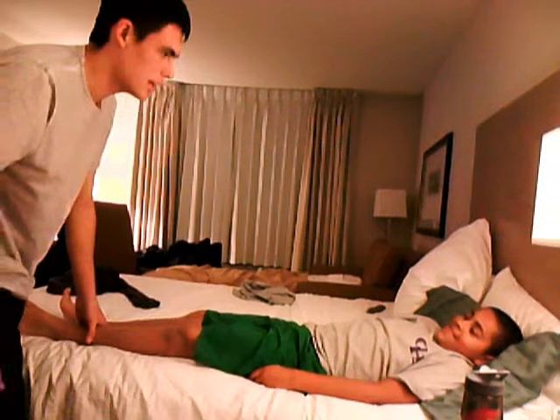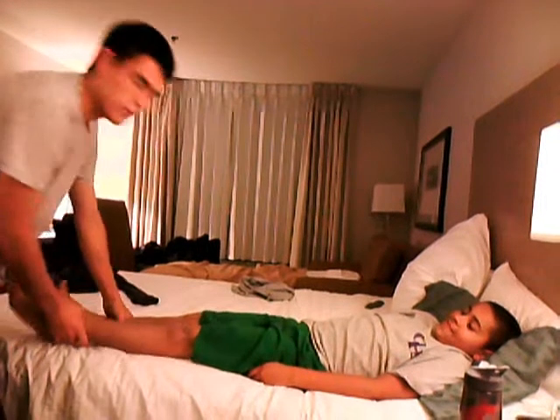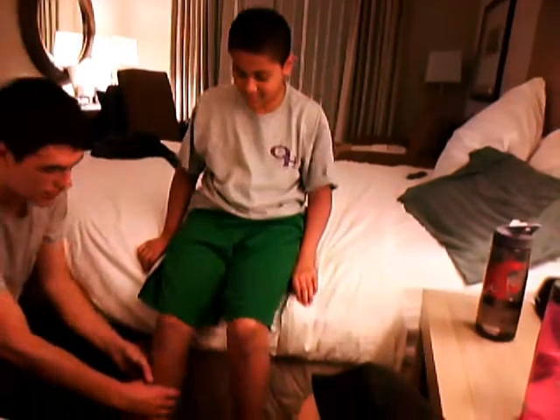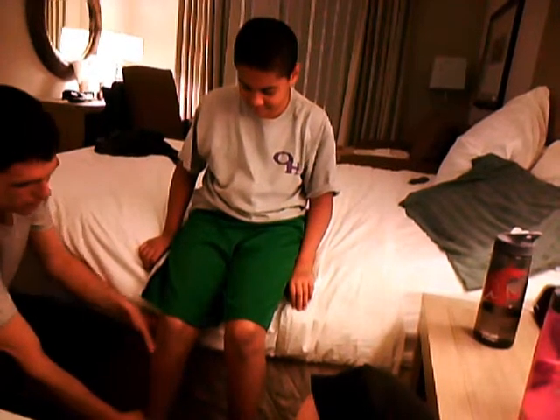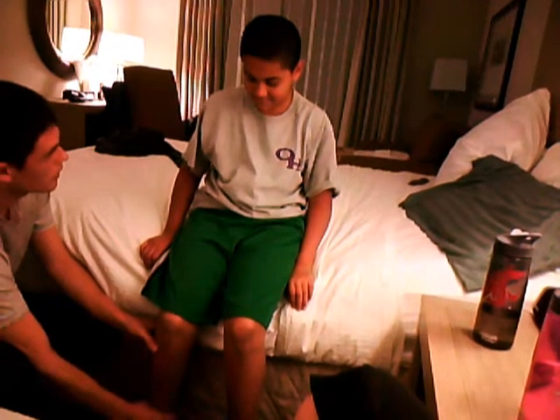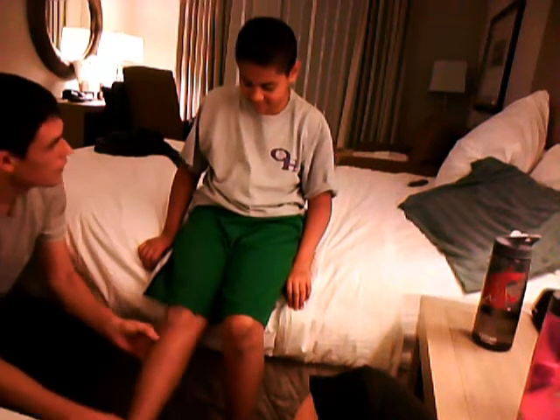Next would be the rectus femoris. So he's going to sit up on there, and I'll just have him extend his knee, and from there that'll just isolate the rectus femoris. So 1, 2, 3. There you go. Now we'll do hamstring muscles.